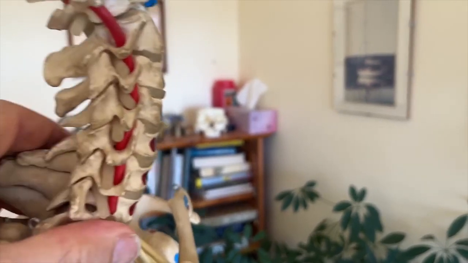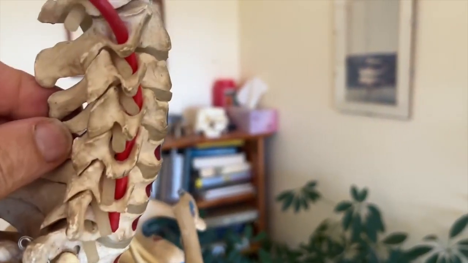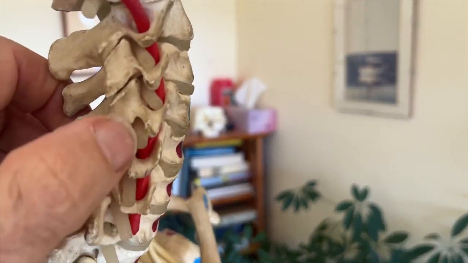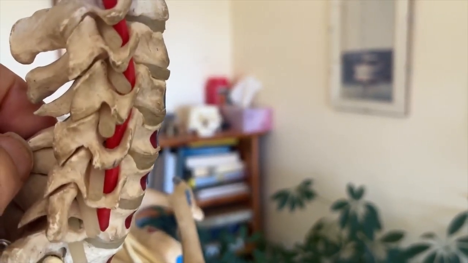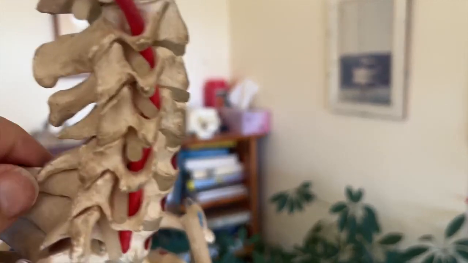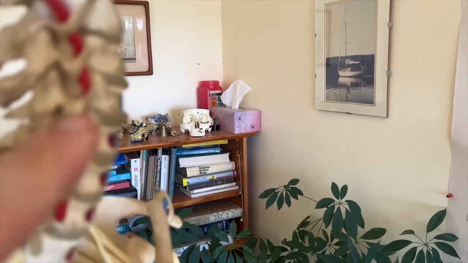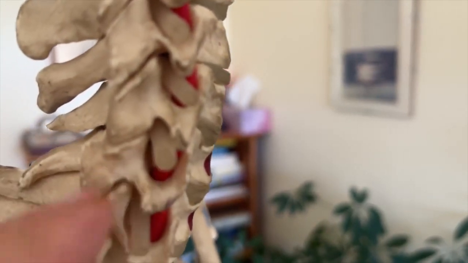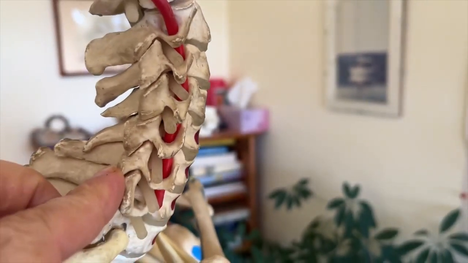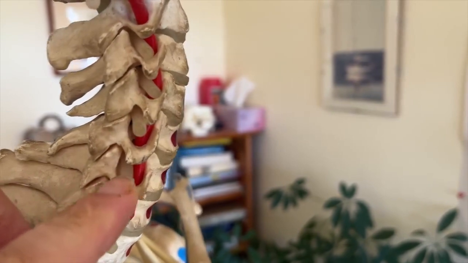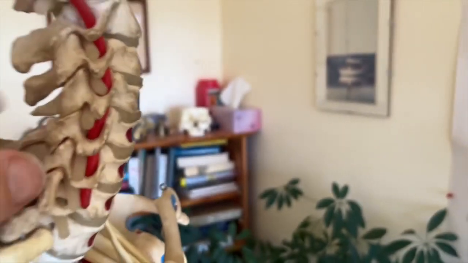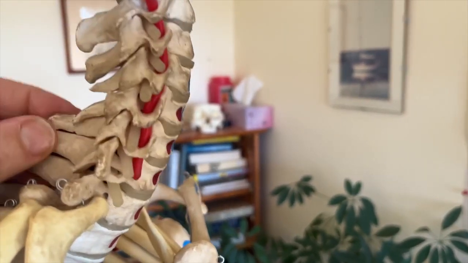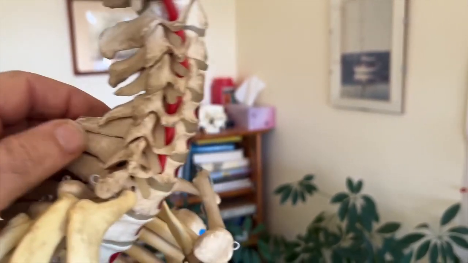Other things that can happen to the cervical spine are pinched nerves, which often happen between these vertebrae. That can happen from a disc injury, where the disc starts to protrude into the intervertebral foramina, or the vertebrae can end up with twists in them that can create pressure on the nerve roots as well.